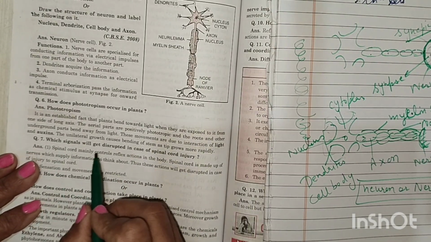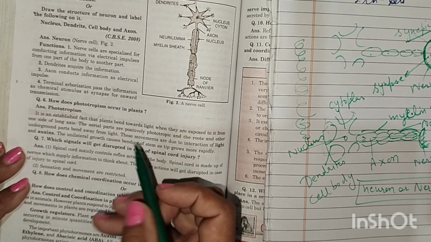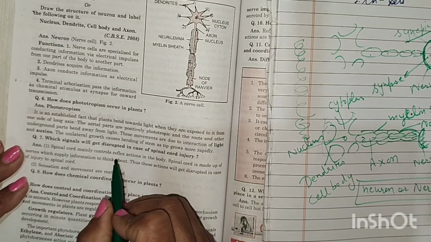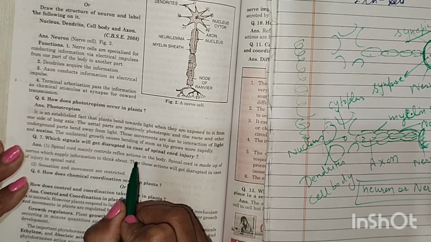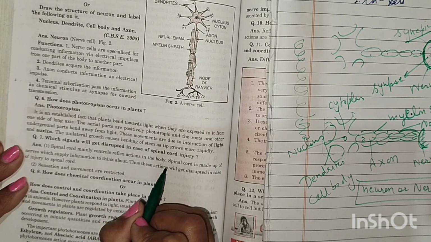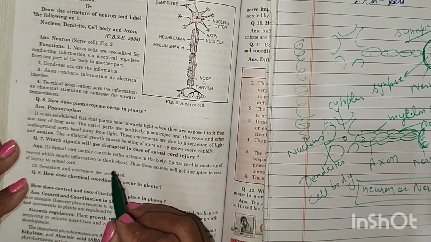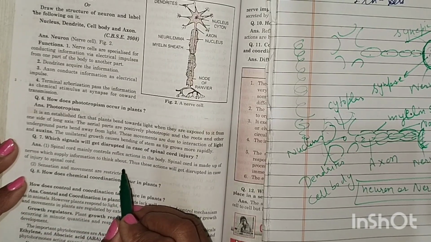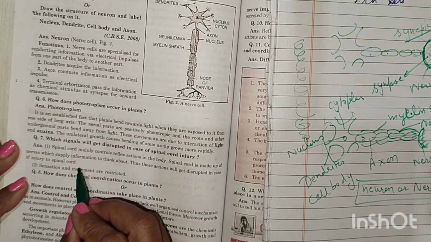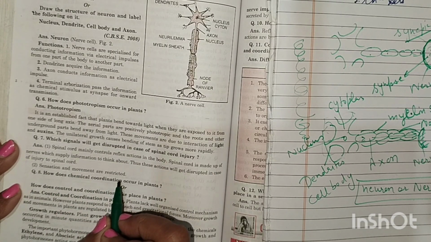Next question. Which signal will get disrupted in case of the spinal cord injury? If there is an injury in the spinal cord, then reflex action will be affected, because the spinal cord mainly controls the reflex action in the body. Spinal cord is made up of the nerves which supply information to the brain. Thus, these actions will get disrupted in case of injury to the spinal cord. Sensation and movement are restricted.